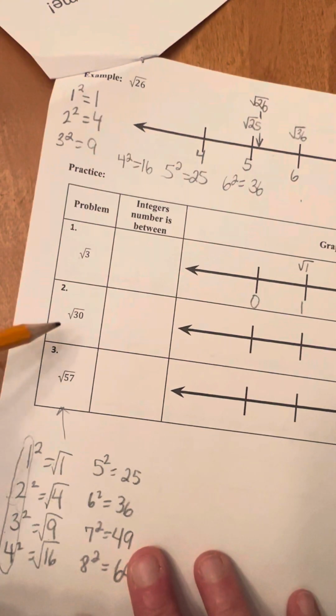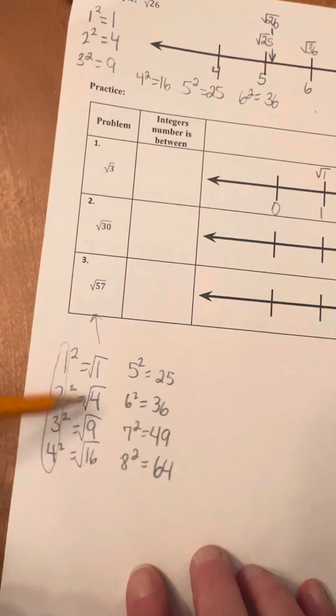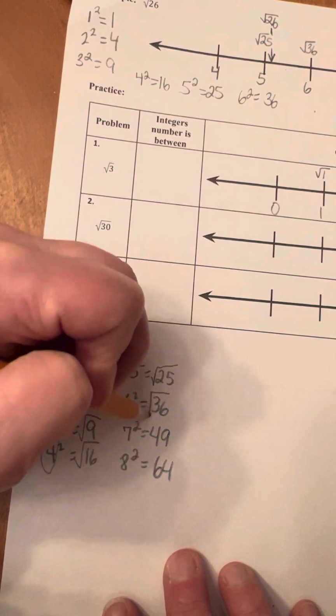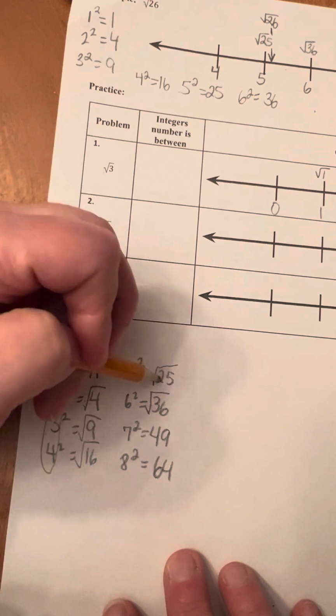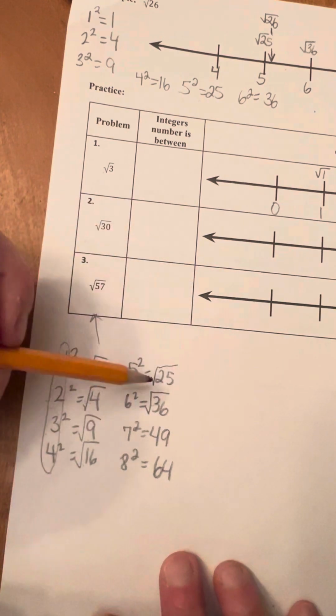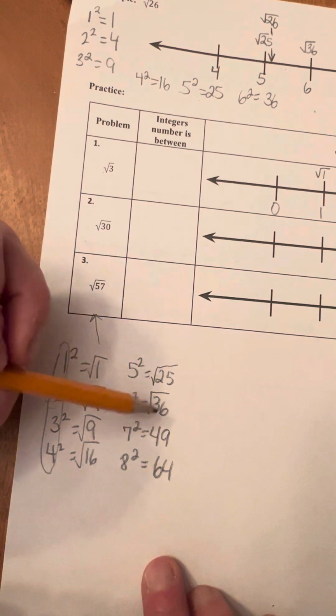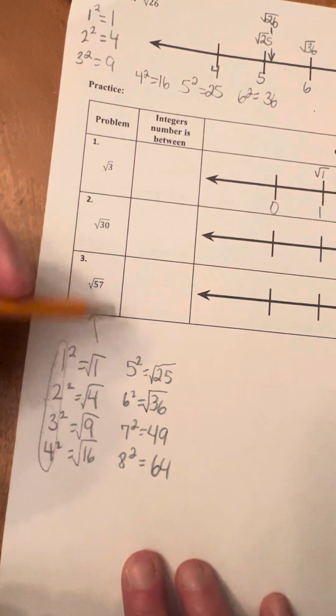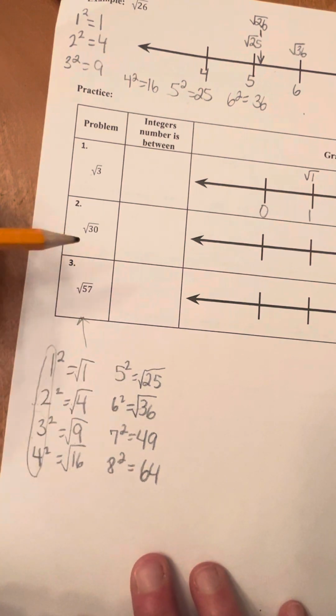Now if we take a look at 30 and do the same thing, we're looking at these square roots. Here's the square root of 25, here's the square root of 36. So 30 is in between these two numbers. It's 5 away from 25 and 6 away from 36, so it's sort of in the middle, but a little bit closer to the 5 side.